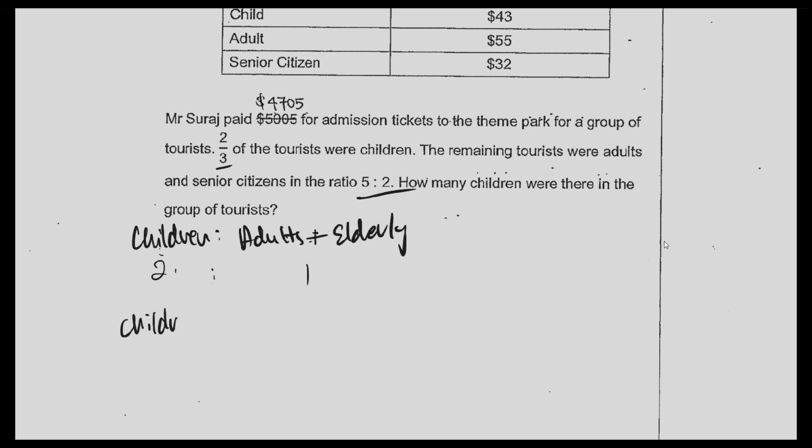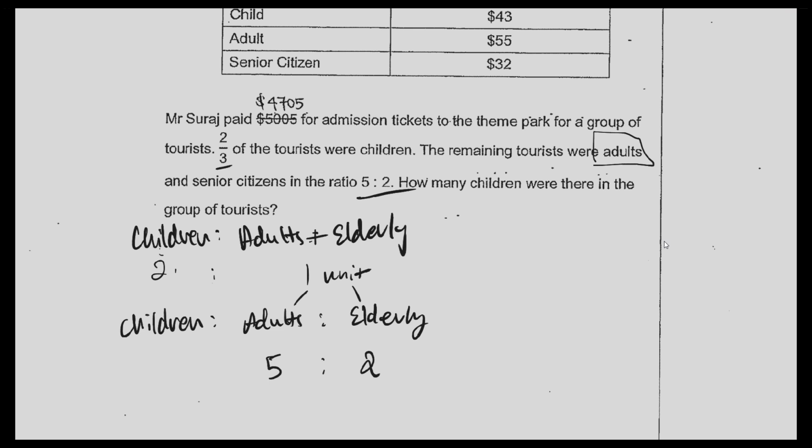And if you draw another ratio, you know that the adults and senior citizens, the ratio is 5:2. So we see that this 1 unit makes up this 5 and 2. So let's call this parts. 5 parts and 2 parts. So we know that 1 unit is proportional to 7 parts. So then what is 2 units? Right? 2 units is naturally proportional to 14 parts. 7 times 2.